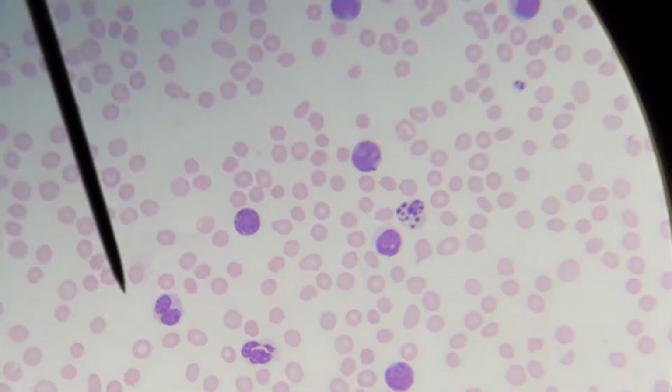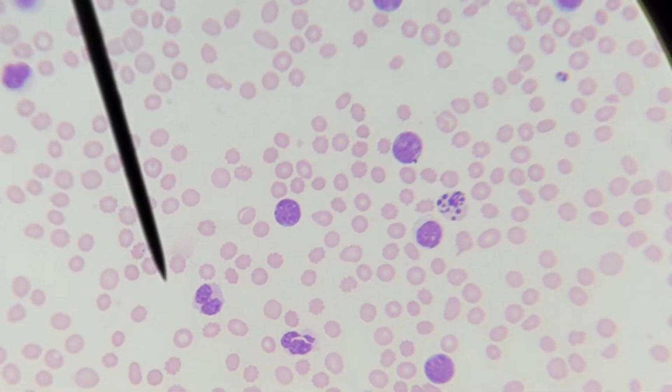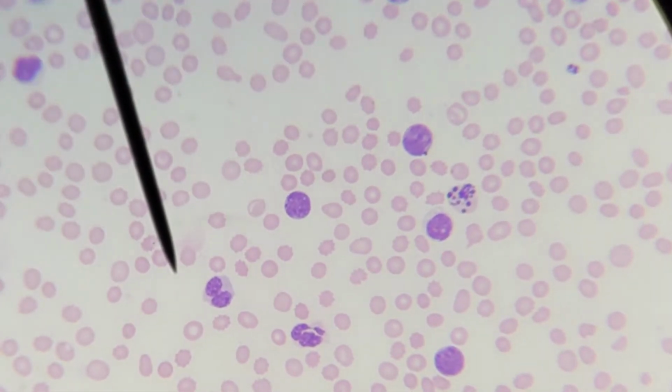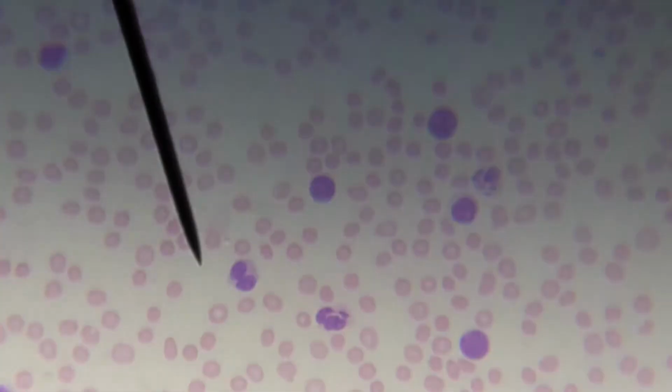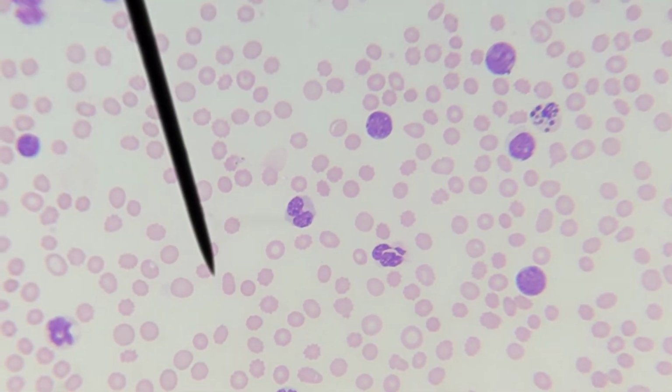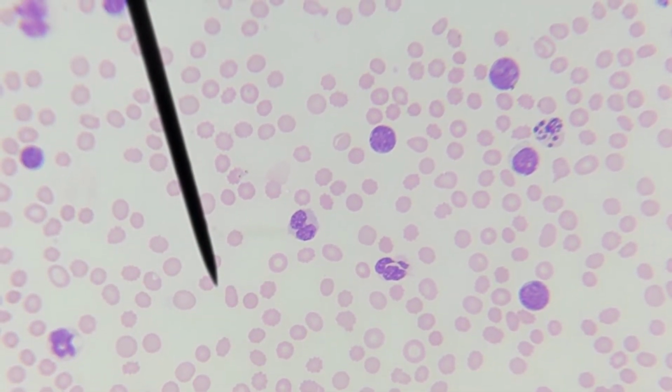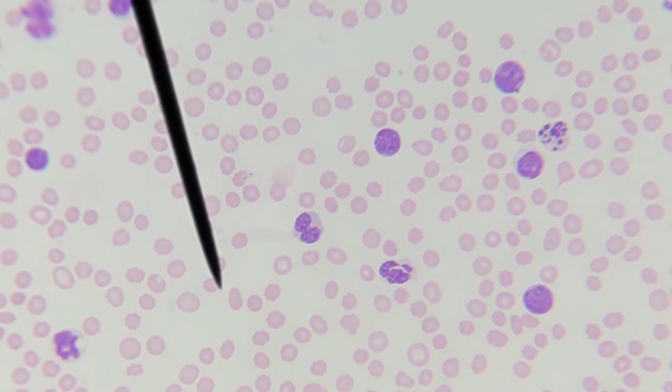Well, unfortunately, this slide here would not be good news. Look how the white blood cells have proliferated and how greatly they exceed the expected percentage. This is, unfortunately, chronic granulocytic leukemia.